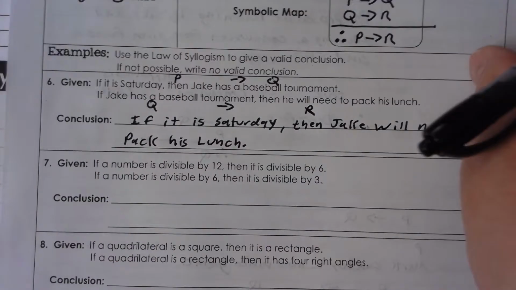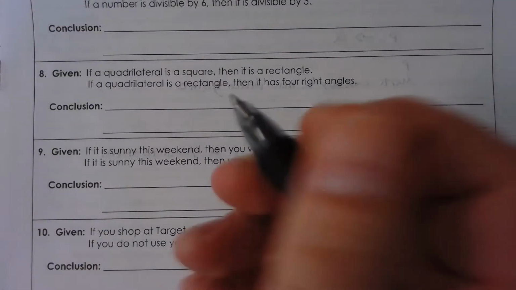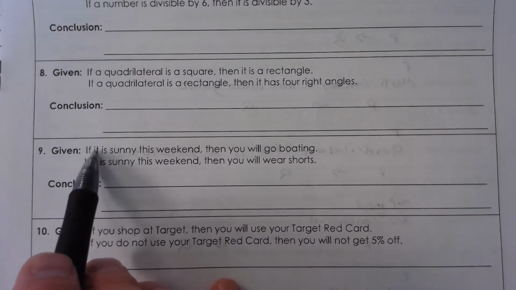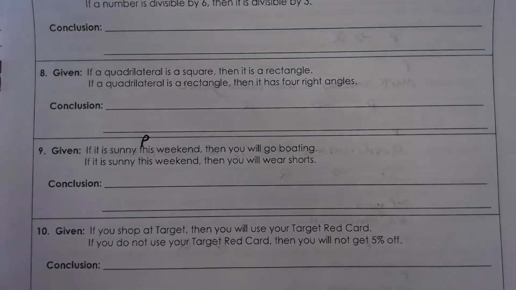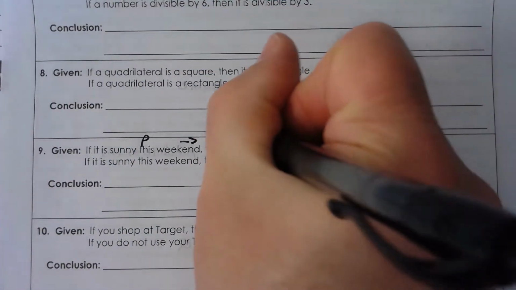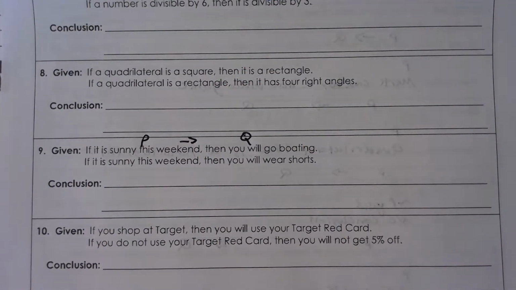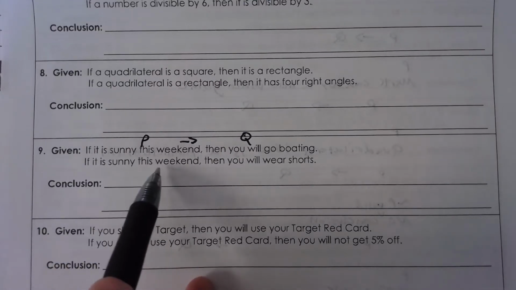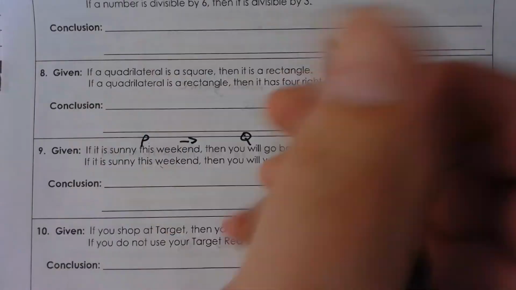All right. So I'm going to let you all work on 7 and 8 here, but I want to show you an example of what one looks like that we can't use the law of syllogism with. So on number 9, if it's sunny this weekend, that's my hypothesis. And then we'll say implies Q. My conclusion of my first statement is you will go boating.